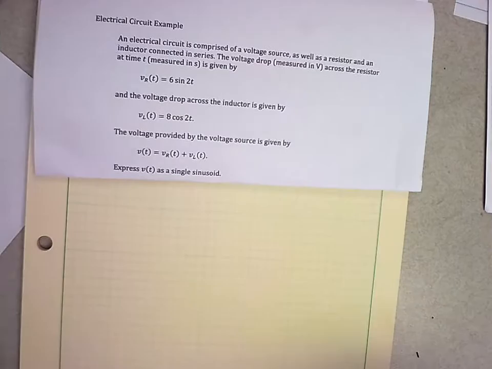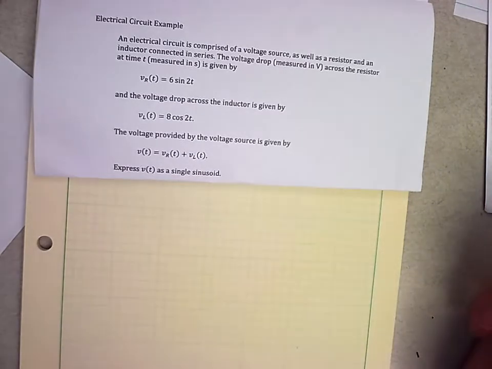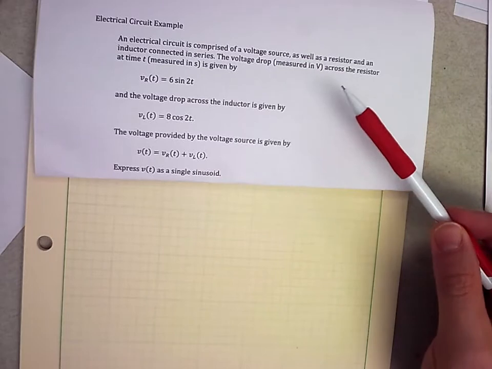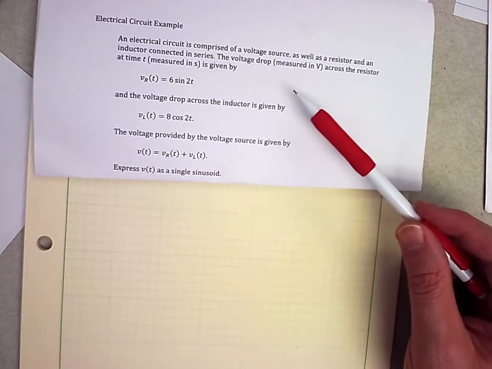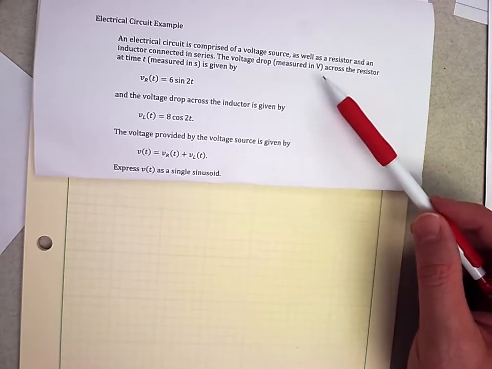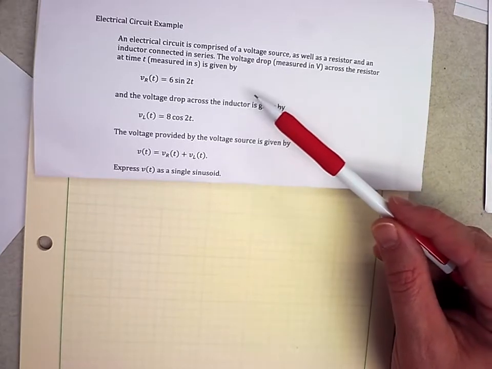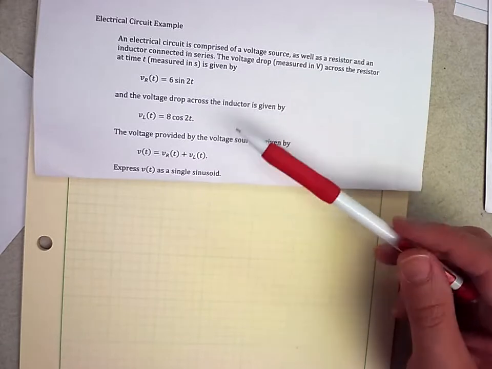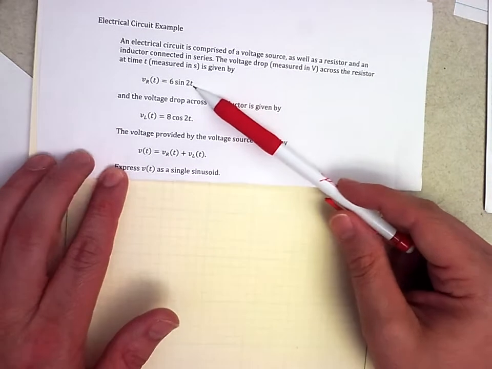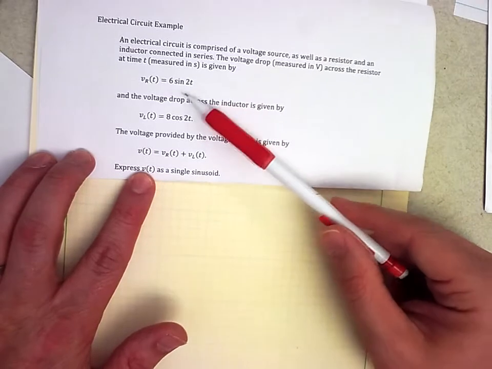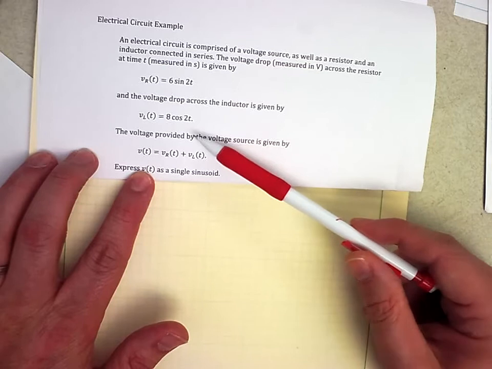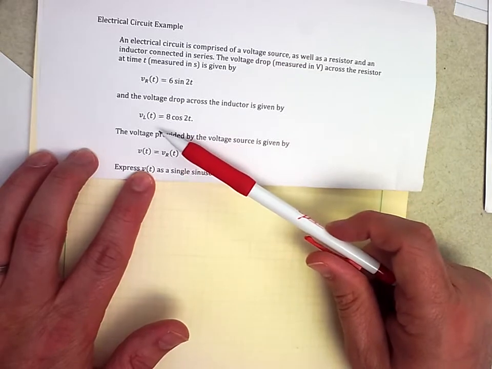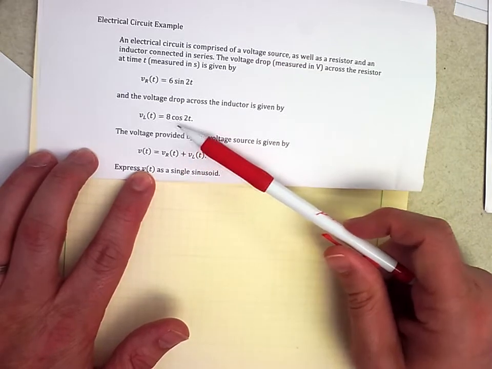Okay, we continue on with our sinusoid examples, and in this, again, we come back to electrical circuits. It says an electrical circuit is comprised of a voltage source as well as a resistor and an inductor connected in series, and the voltage drop measured in volts across the resistor at a time t, measured in seconds, is given by VR of t, which is 6 times the sine of 2t, and the voltage drop across the inductor is VL of t is 8 times cosine of 2t.